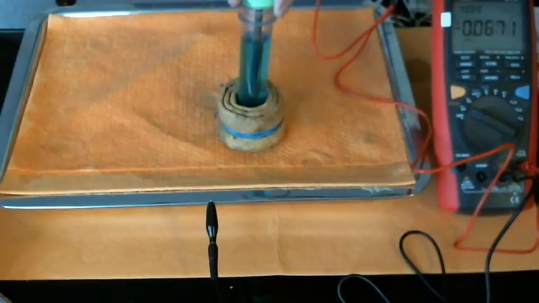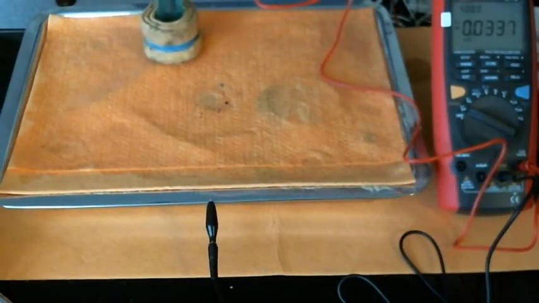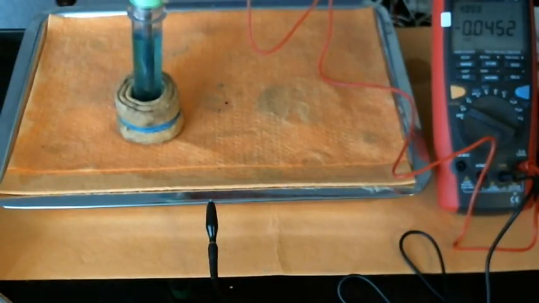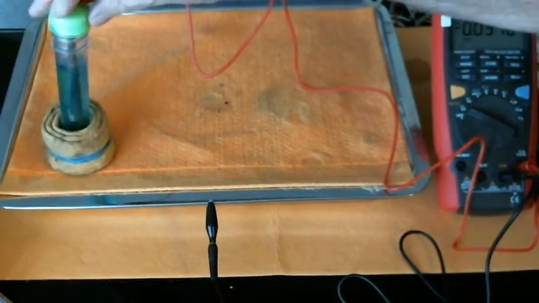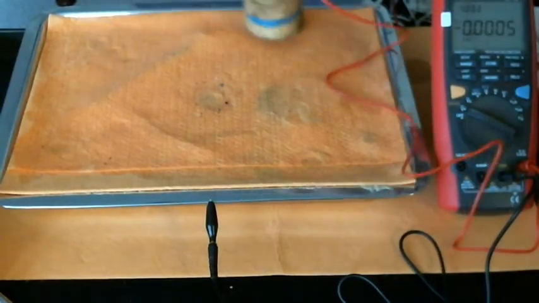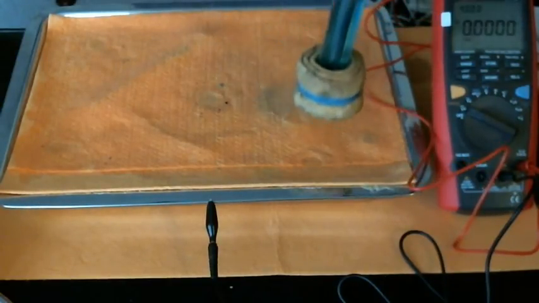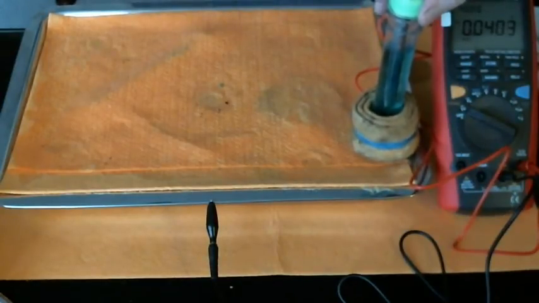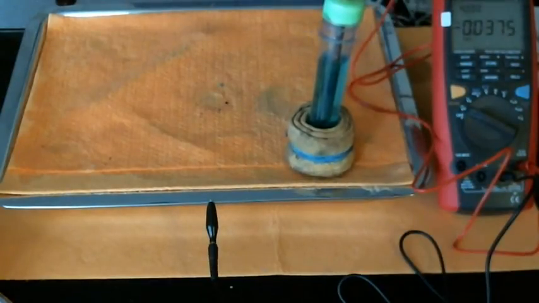3.82, 7.78, 3.57, 4.52, 3.24, 2.87, 3.20, and let's go back along to here, to this region, 4.03, stick it back where we first had it.